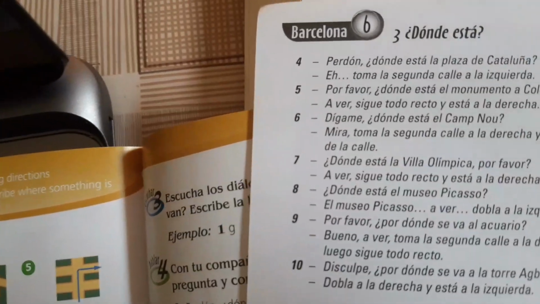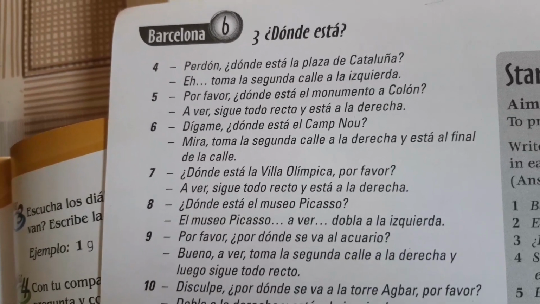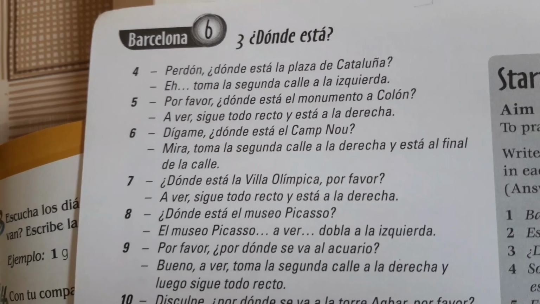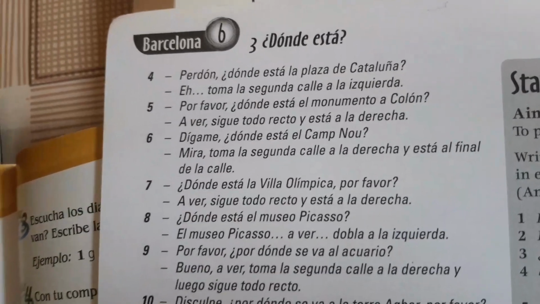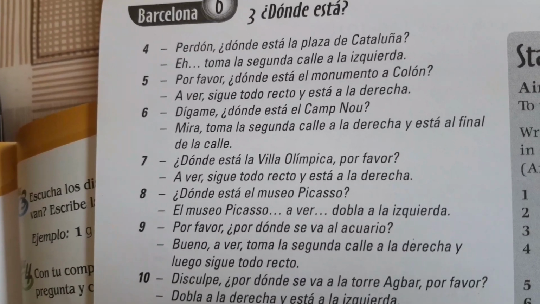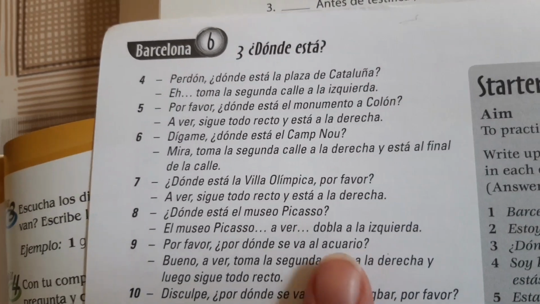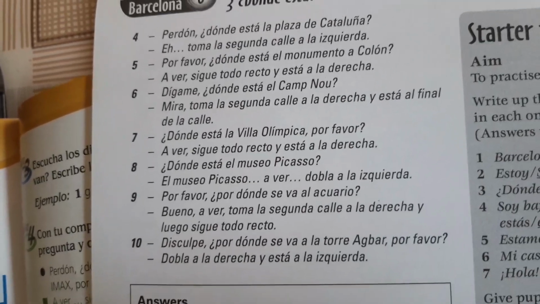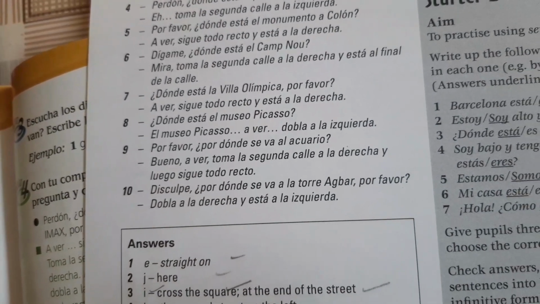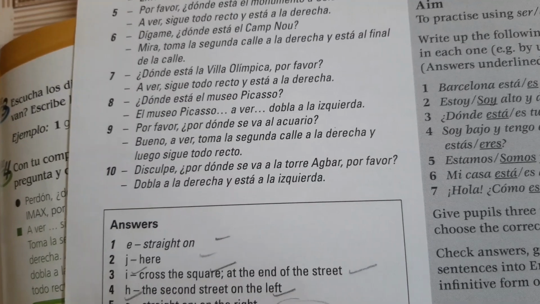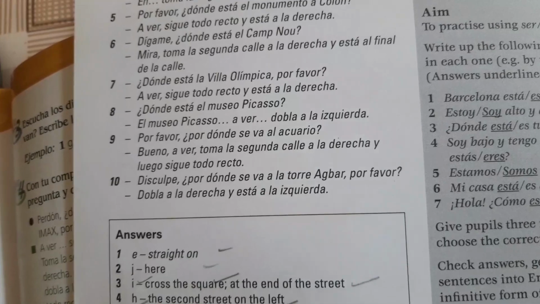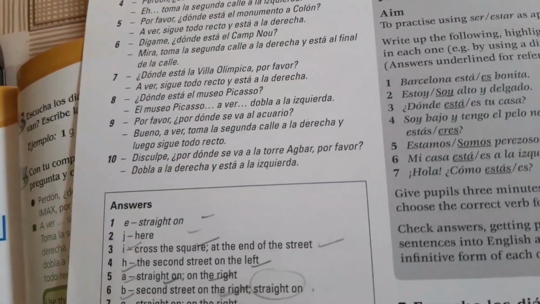Perdón, of course, means sorry or excuse me. The next one there we have a ver again, so let's see, just when somebody's gathering their thoughts. Dígame, tell me, okay? The next one there, mira, means look, okay? A ver we've got again, and any other extraneous vocabulary, por favor again, bueno, well, a ver, let's see. And disculpe, girls, is apologies or excuse me, okay, excuse me.